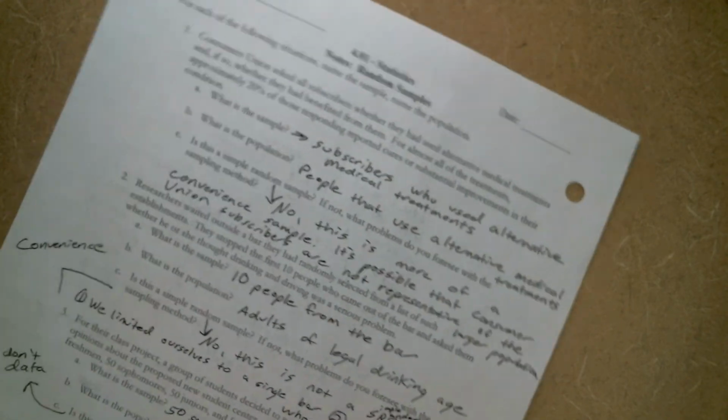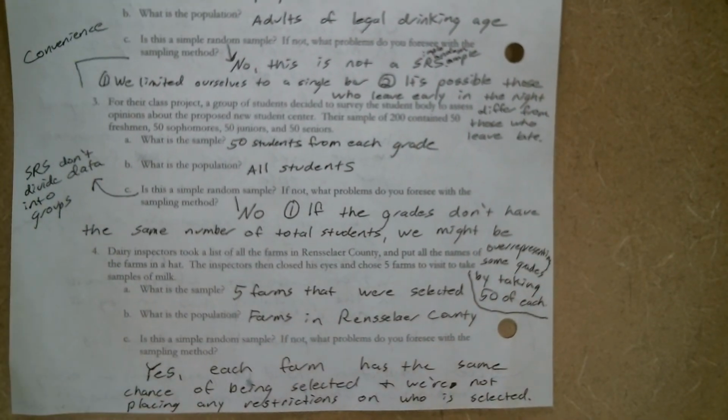All right, so again, this is just our brief intro. We're going to go deeper into this as the unit goes on, but this just gives us a starting point to talk about some of these issues.